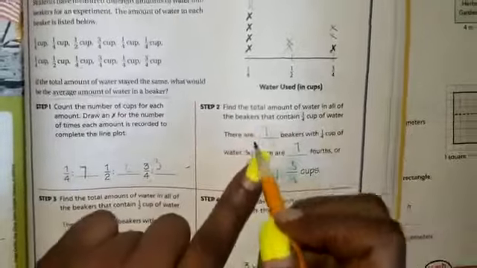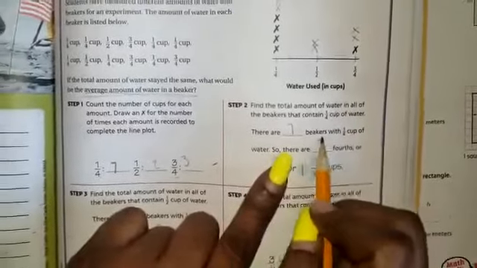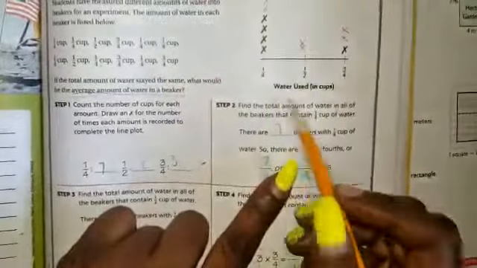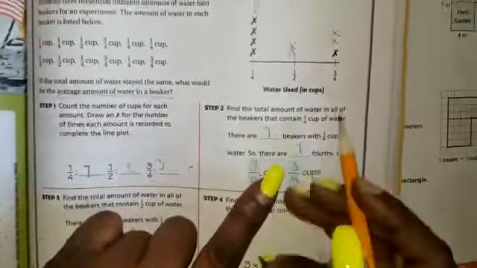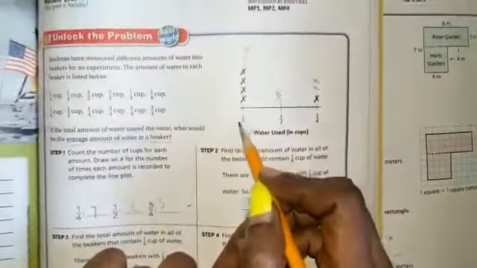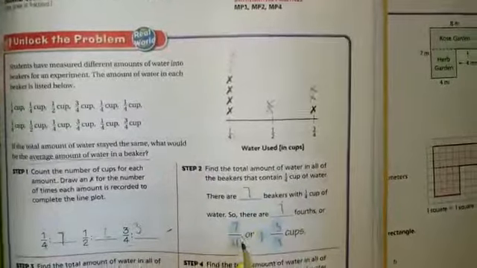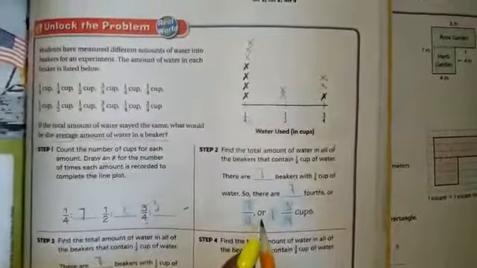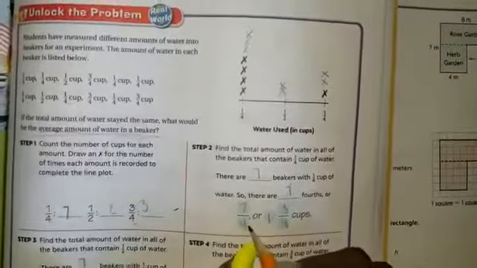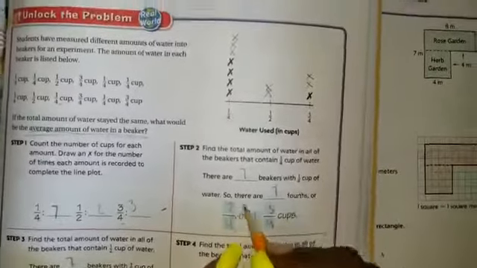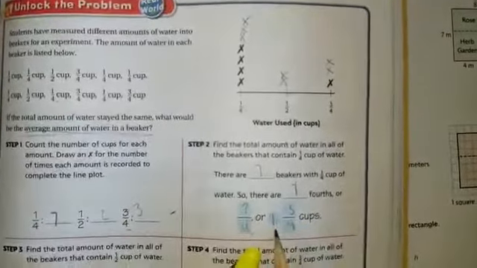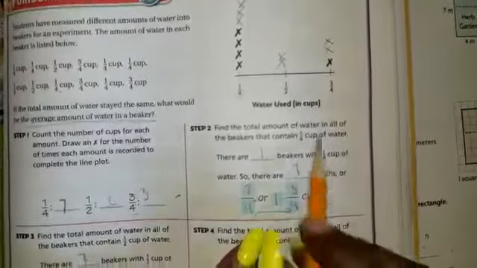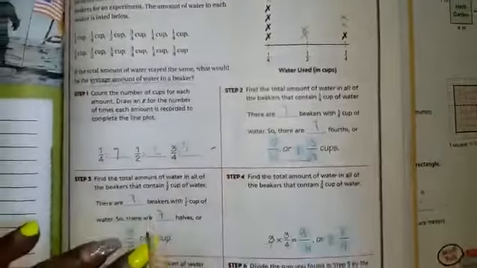Step 2. Find the total amount of water in all of the beakers that contain 1/4 cup of water. So there are 7 beakers with 1/4 cup of water, which we have here. So there are 7/4. Remember, this is an improper fraction. How many times does 4 go into 7? It is 1 whole time. How many left over? 3, and you keep the denominator of 4. There you go.